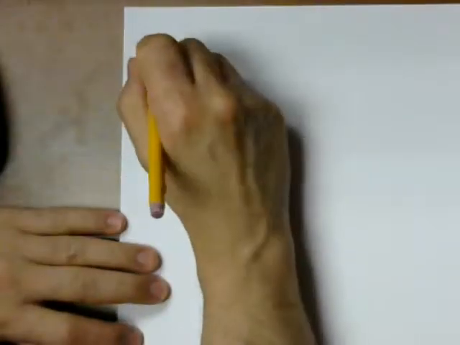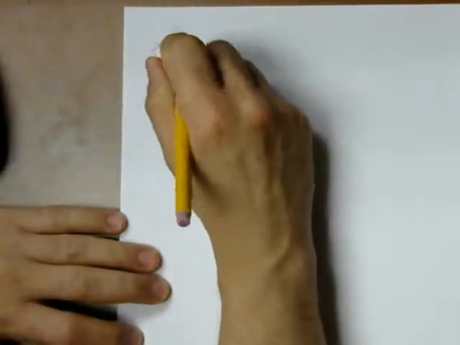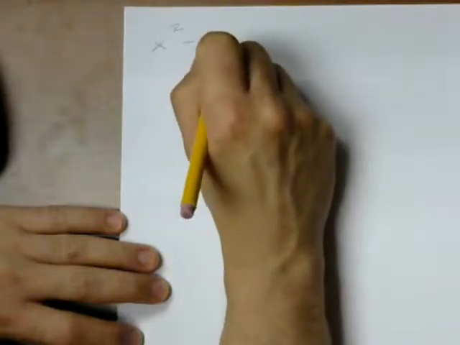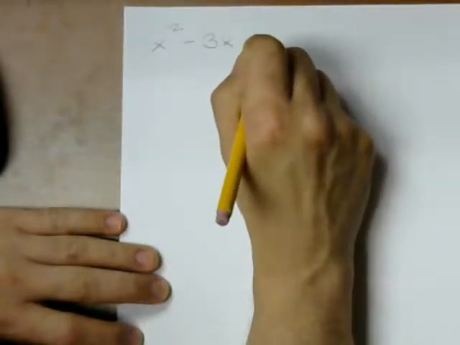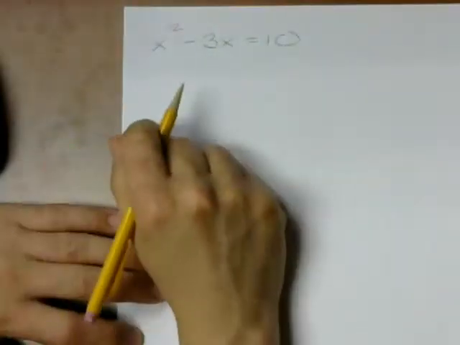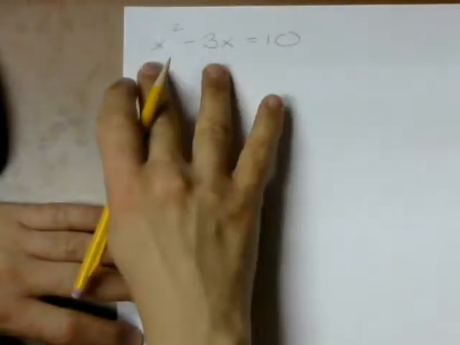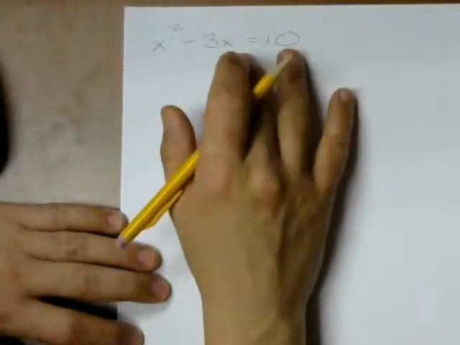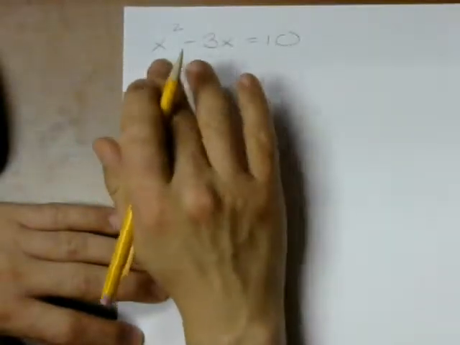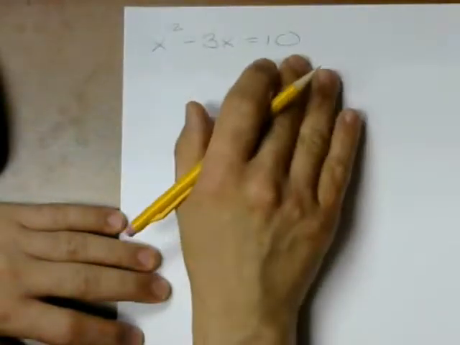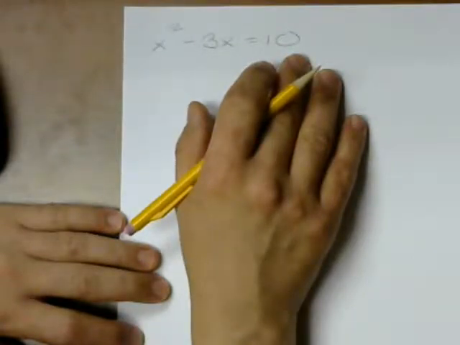Okay, let's try another one. x squared minus 3x is equal to 10. Okay, we want to solve this. And what does that mean? It means we want to find all the values for x for which the left-hand side of this equation is equal to the right-hand side of this equation.